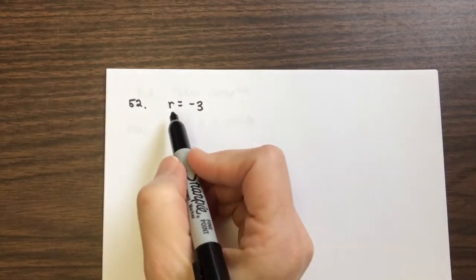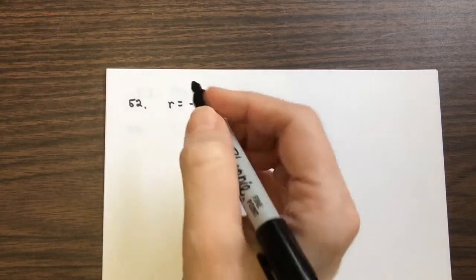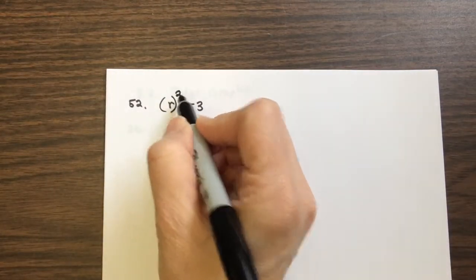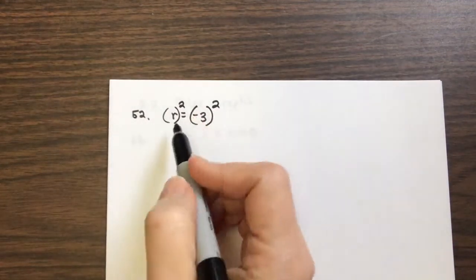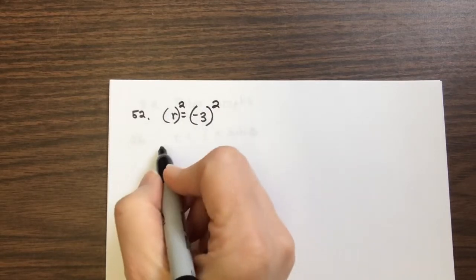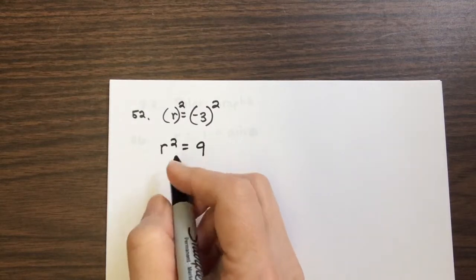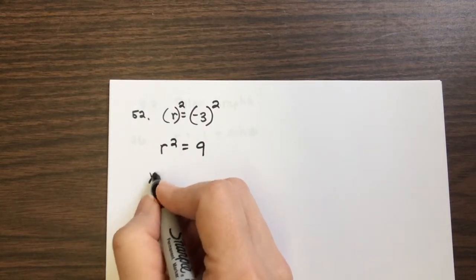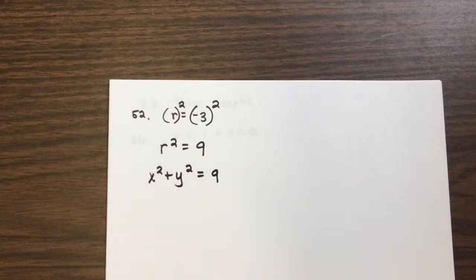But if I were converting that, remember that x squared plus y squared equals r squared. So I need this to be an r squared. Well, that's real easy to do if I square both sides. Right? As long as I do whatever I do to one side, I can do to the other. So this is going to be r squared equals 9, which means x squared plus y squared equals 9, and I'm done.